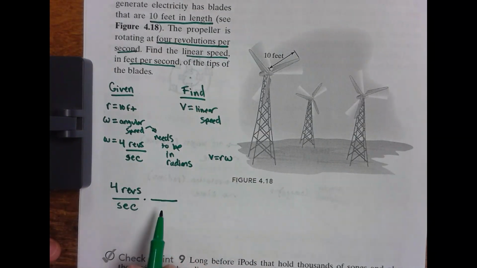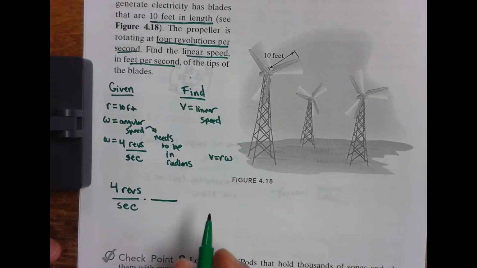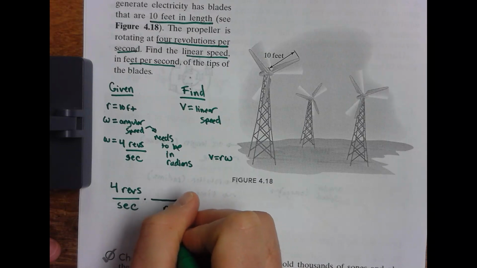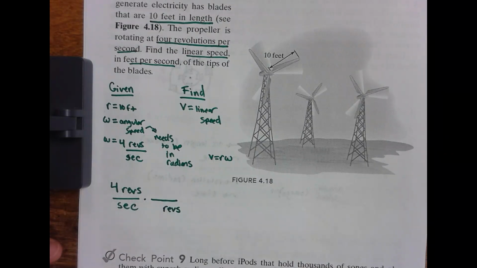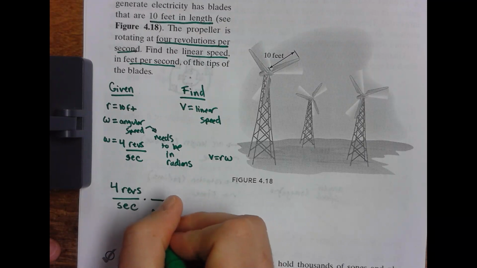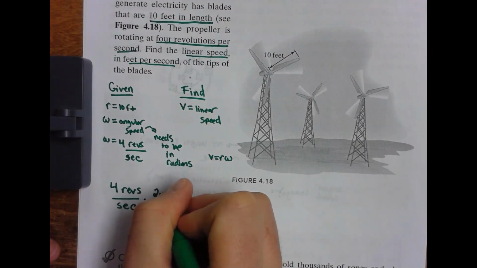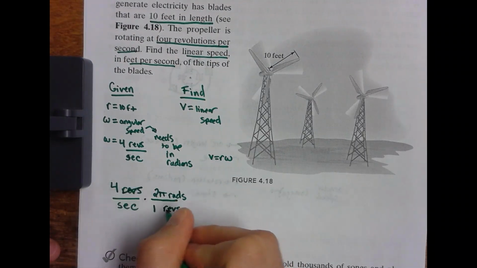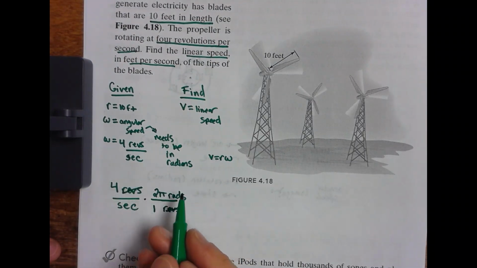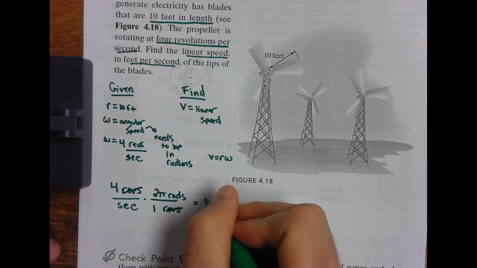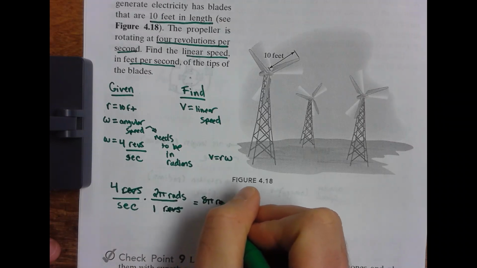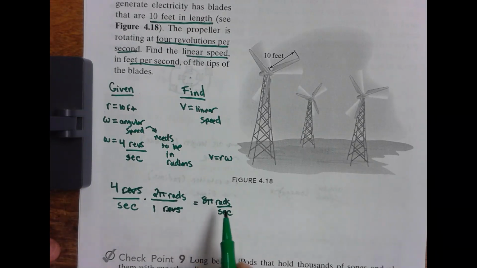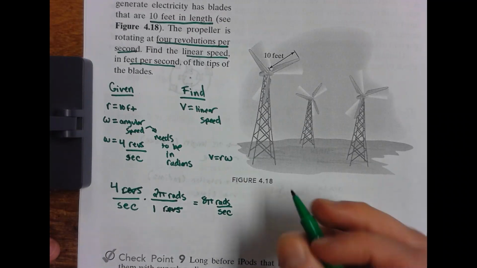So when I want the revolutions to go away, or any unit to go away, if that unit shows up in the numerator, it needs to also show up in the denominator, so that way it divides out. So I'm like, okay, what do I know about revolutions? I know that 1 revolution is equal to 2 pi radians. And by making that conversion, the revolutions divide out, leaving us with radians per second. So this ends up being 8 pi radians per 1 second, which then allows me to use this equation to find the linear speed.